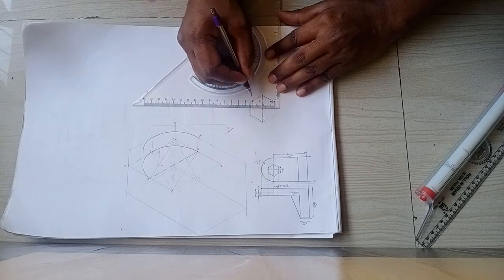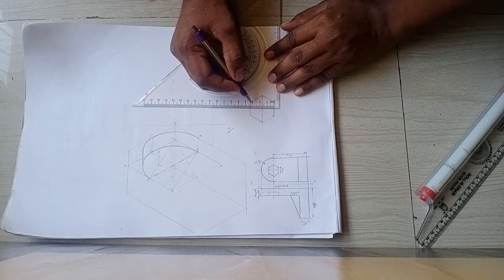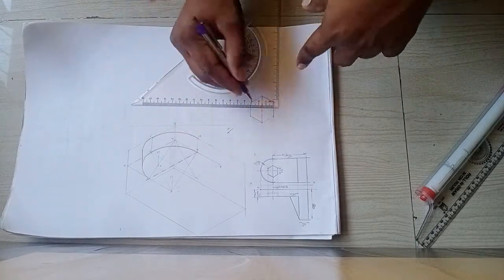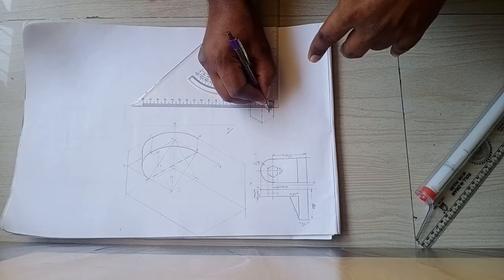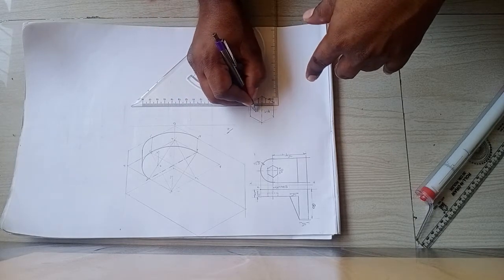So it is 16 mm on this side. The distance is, suppose, 16 mm, this side 16.5, 16.5.